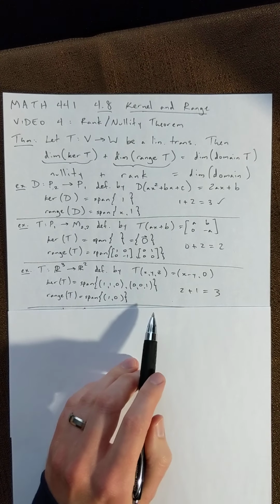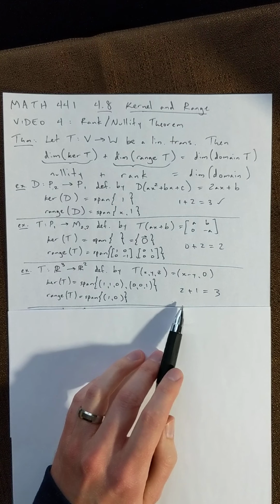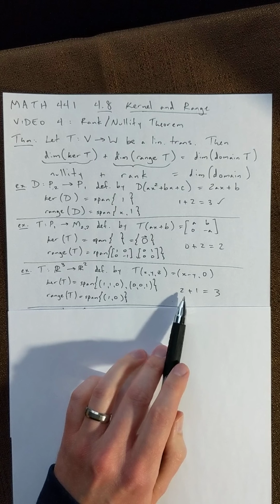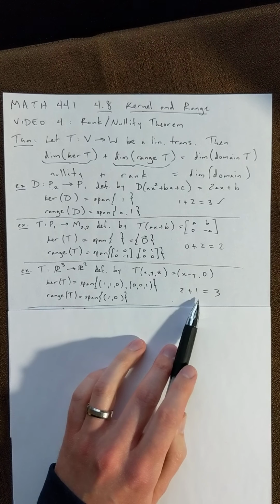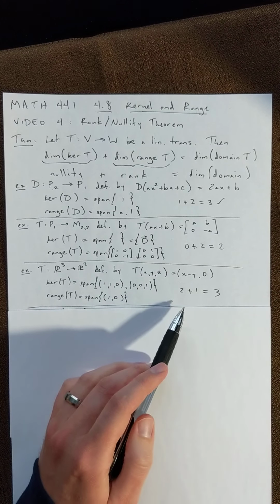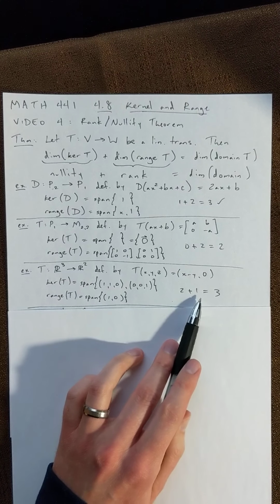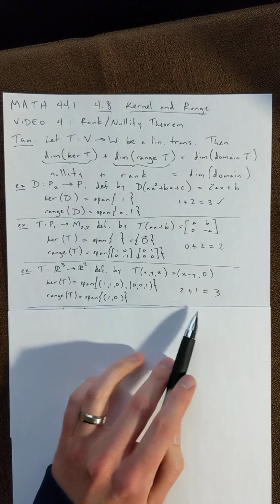The reason this is useful is that we can either use this to confirm to ourselves that we're doing this right, or if we know the size of 2 out of the 3, we can say what the size of the other one is. Like if I told you I have a 2-dimensional kernel and my domain is 5-dimensional, then okay, the range must be 5 minus 2, which is 3.